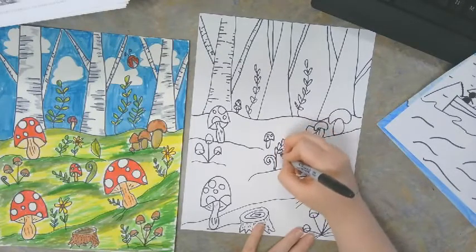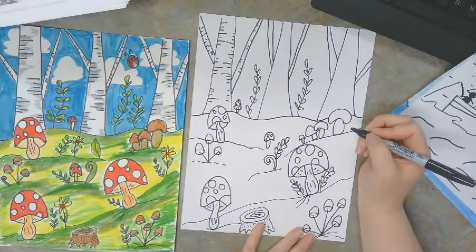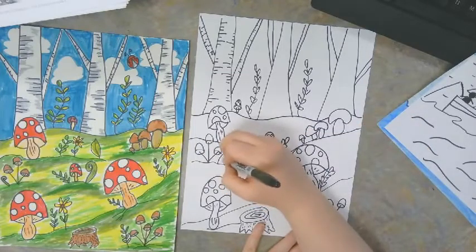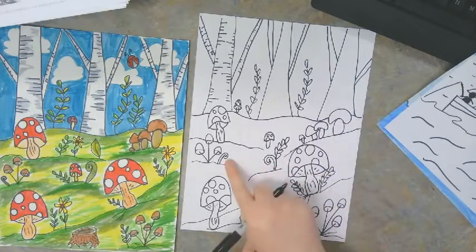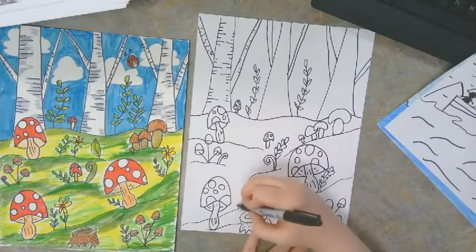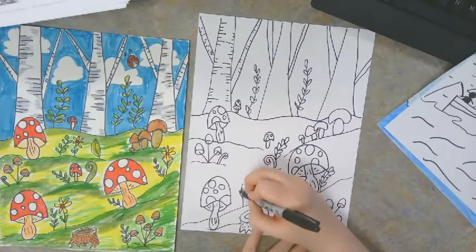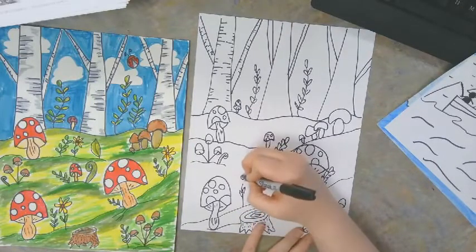So these plants are called ferns that I'm drawing. You could do a different type of plant. The type of fern is this one, the little curly one, is a fiddlehead fern. Maybe I'll put a little daisy or a different type of flower here.